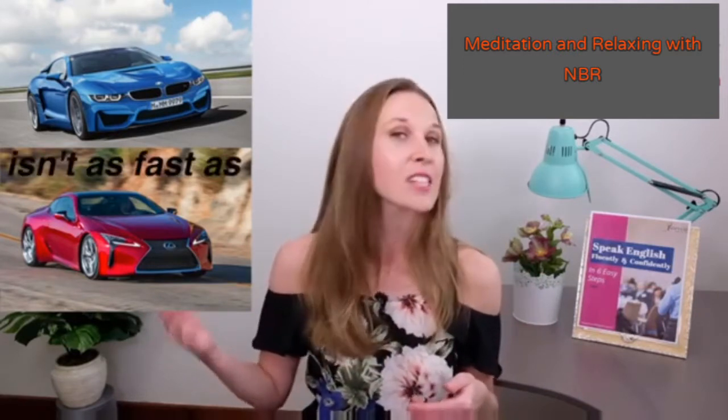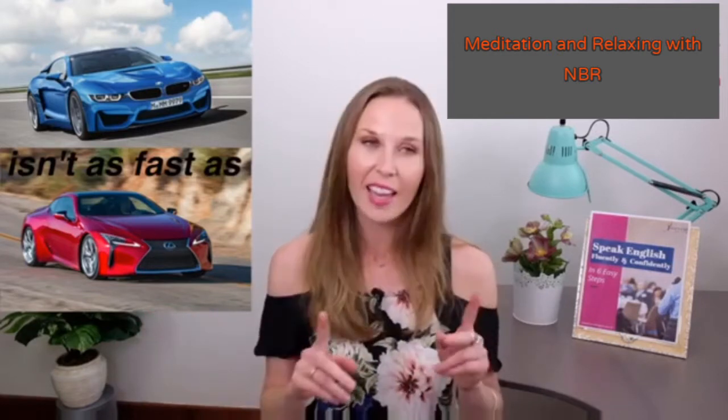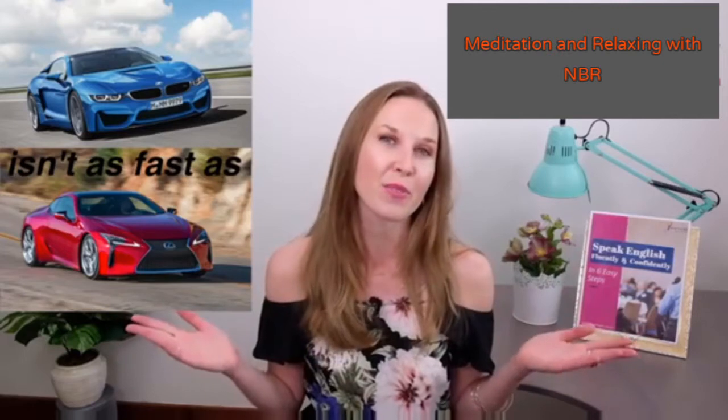Now, of course, if these two cars are not comparable in terms of speed, then I can simply make our verb negative and I can say, this BMW isn't as fast as this Lexus. And again, I can use any adjective.